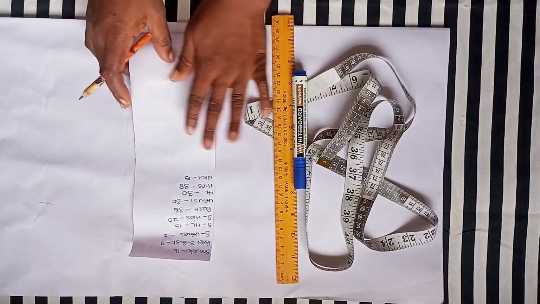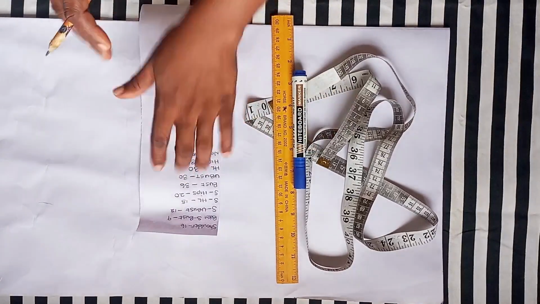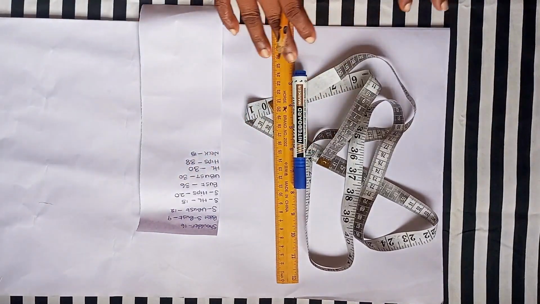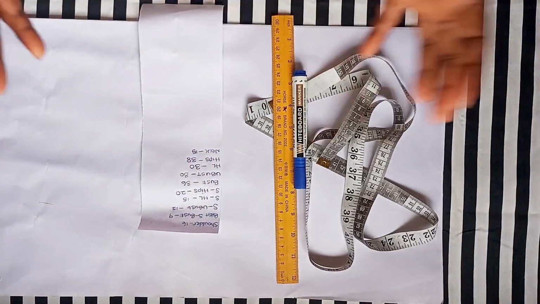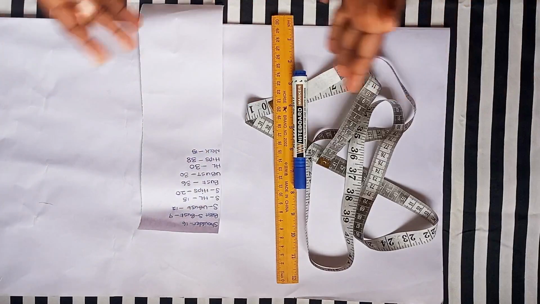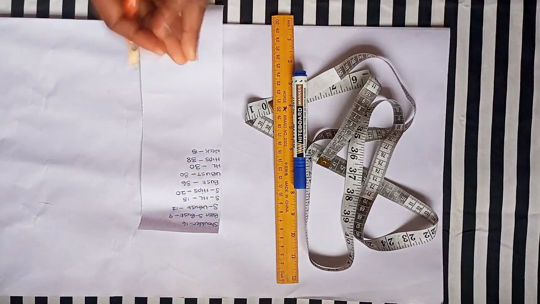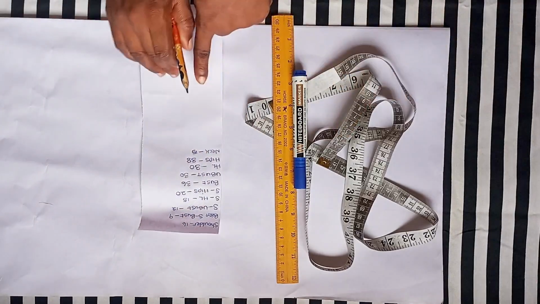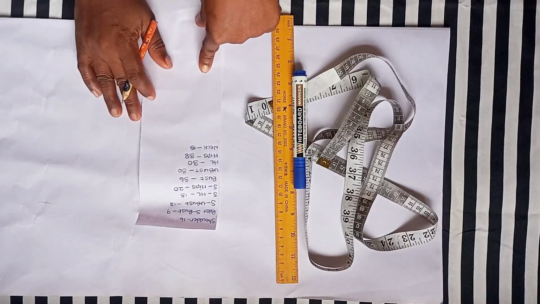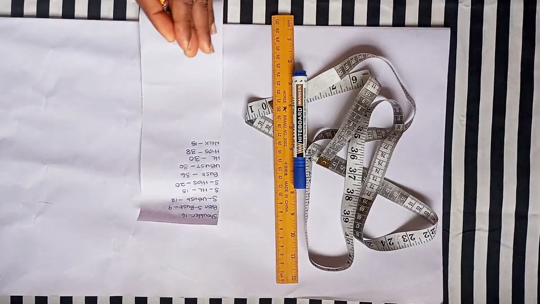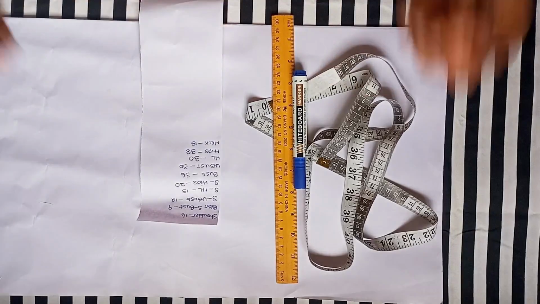Then we also need our measurements. I taught you how to take body measurements, right? So you're going to use the measurements that you took, whether the ones from the mannequin or the ones you took on yourself. You're going to be using them to draft this basic bodice pattern right here. So without much further ado, let's get right into it.